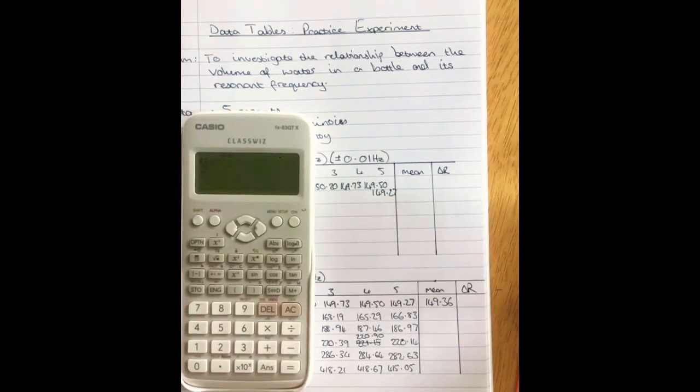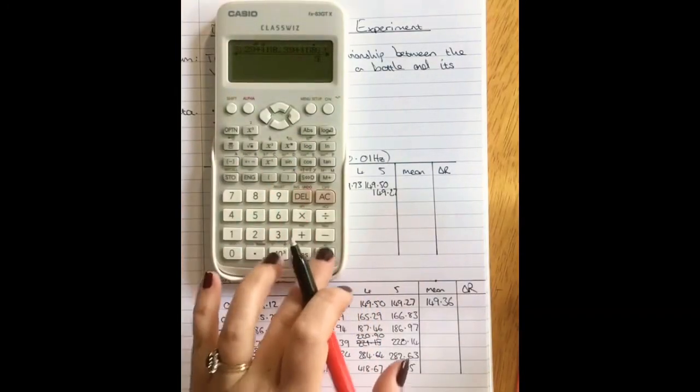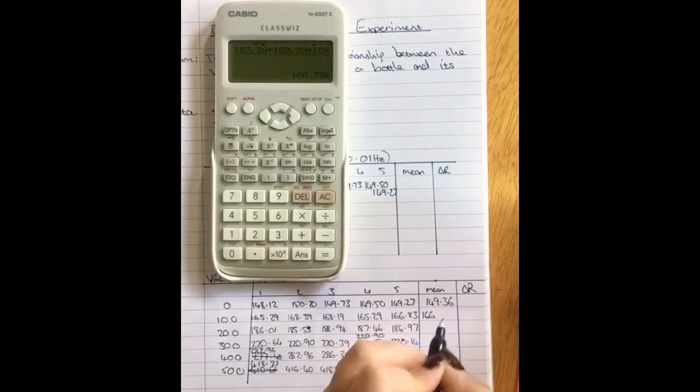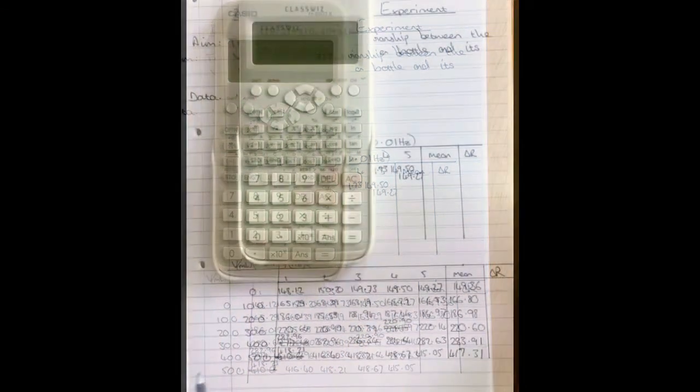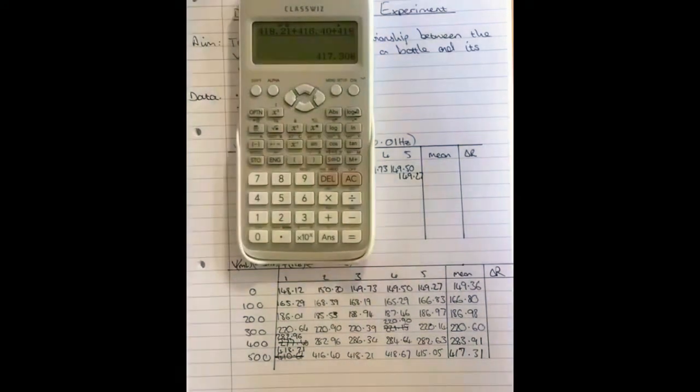If you've still to do your means and random uncertainties, now would be a good time to pause the video and make sure that your table is fully complete. So there we are with all our means. Just move my actual bottle over there.